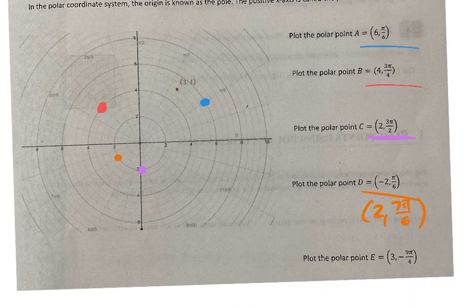Sounds good. And then last, I've got 3, negative 9 pi over 4. So if I rotate negative 9 pi over 4, well, 2 pi would be 8 pi over 4, right? So if I go negative 2 pi, I've gone all the way around once in the opposite direction, and then another negative pi over 4 puts me here. And then I need to go to a radius of 3, which would be right there.